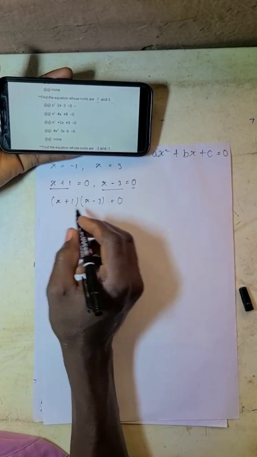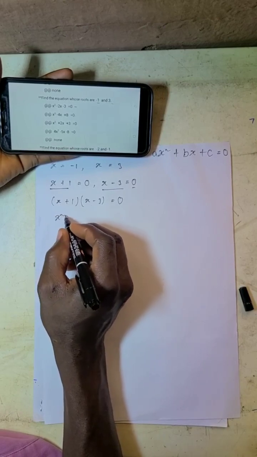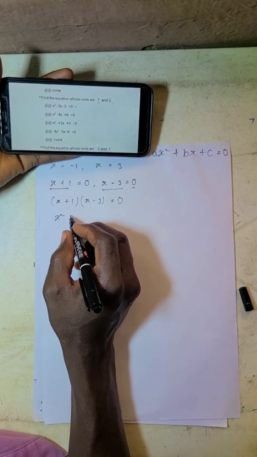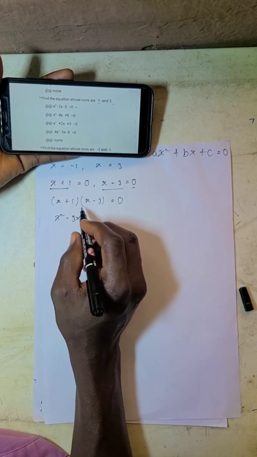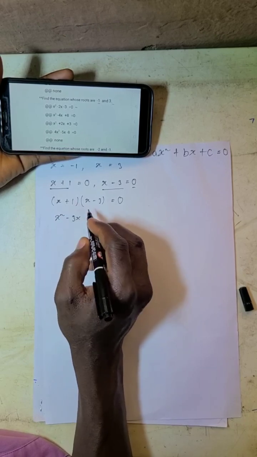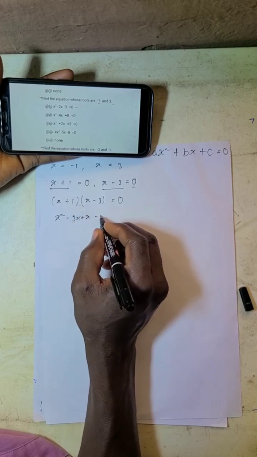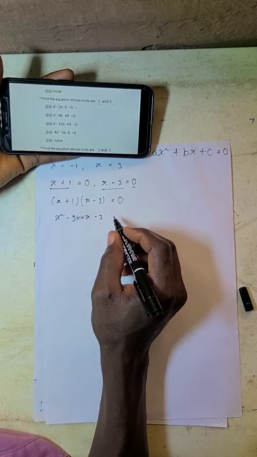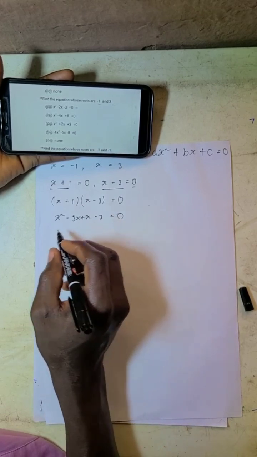So we can open our bracket now by saying x times x is going to give us x squared, and then x times -3 is going to give us -3x. We are done with this. 1 times x is going to give us plus x. 1 times -3 is going to give us -3, and it's equal to 0. Now let's do this.